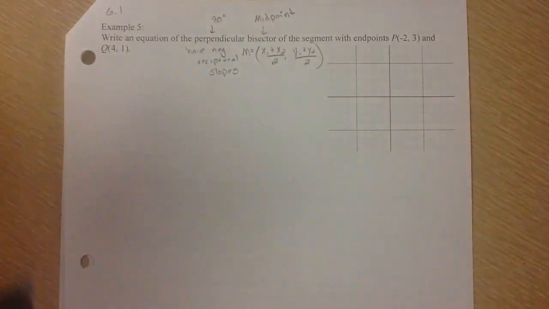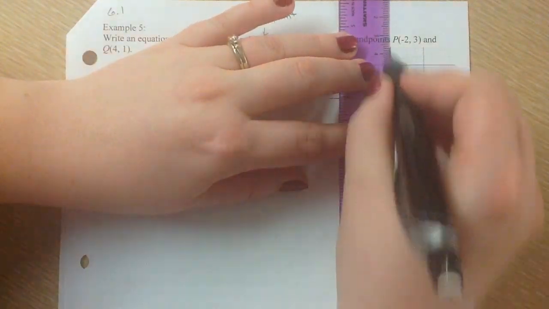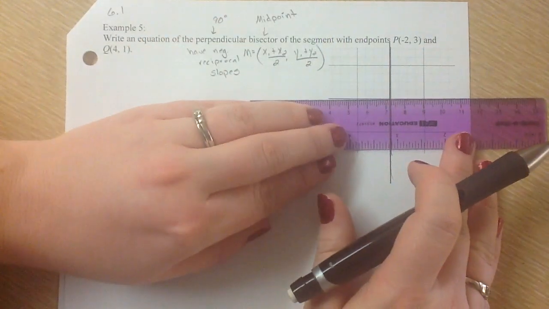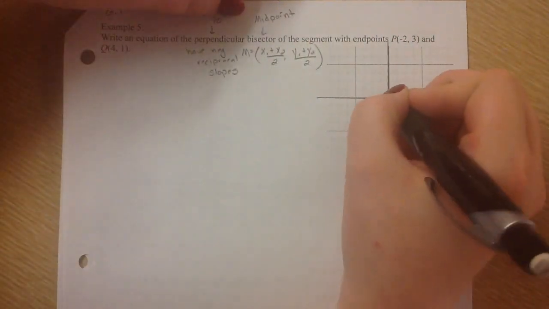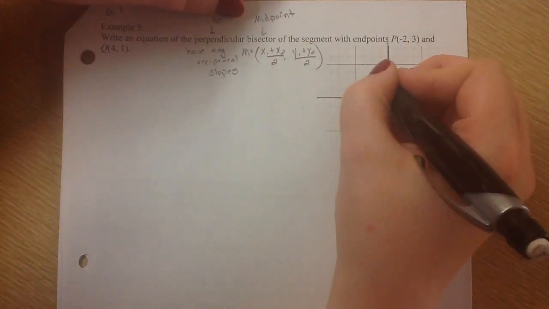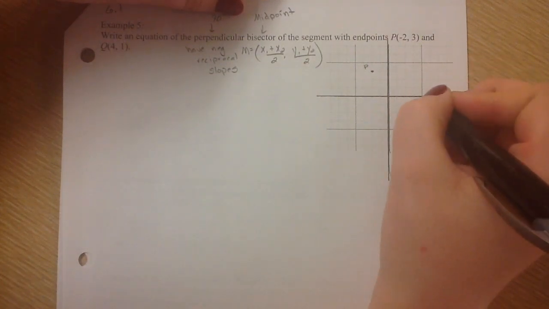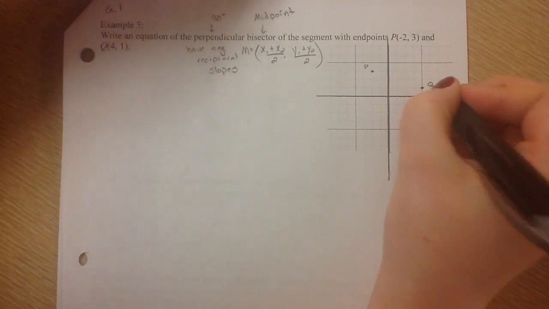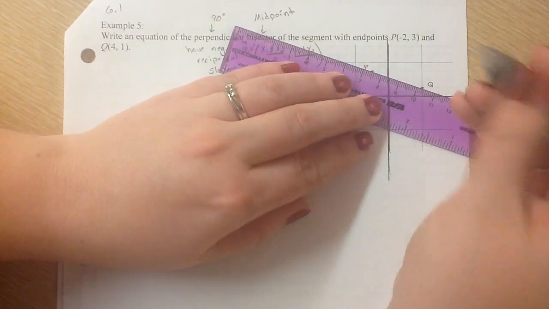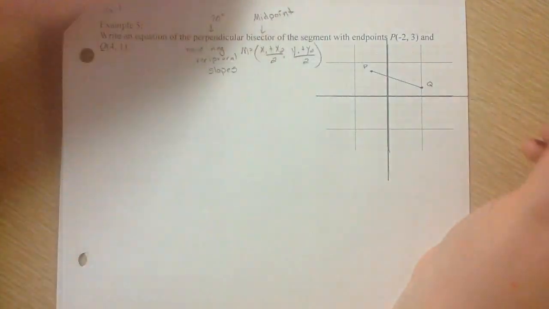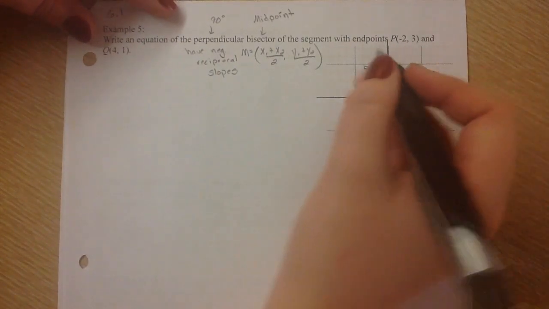So first, let's go ahead and graph our points. I'm going to have this be my x and y axis right here, this my vertical, this my horizontal. We have the point -2, -2, up 1, 2, 3. So there's P. And Q is 4, 1, 2, 3, 4, 1. There's Q. So here's my segment. I want to go through the midpoint of this segment at 90 degrees. So first I need to find the midpoint.